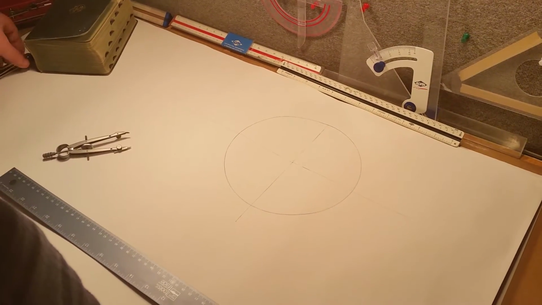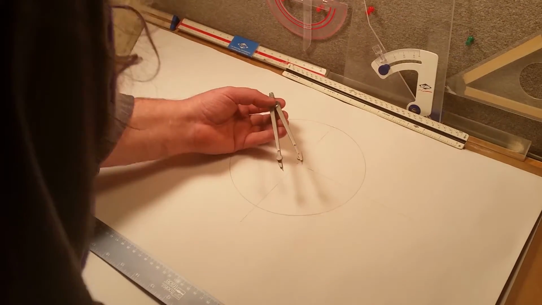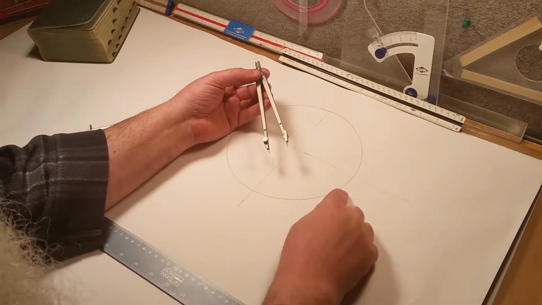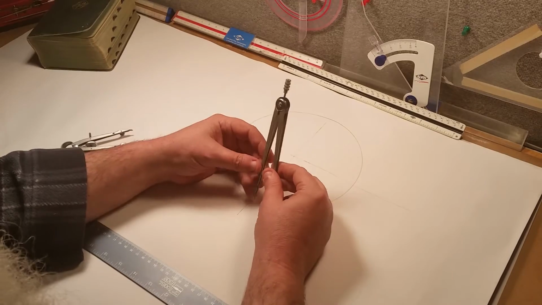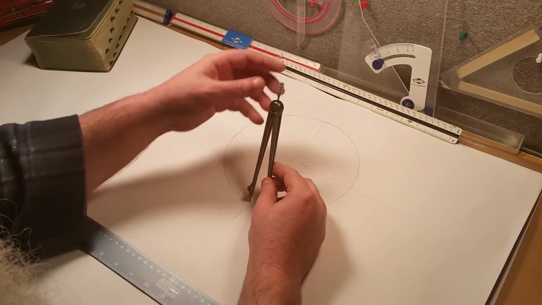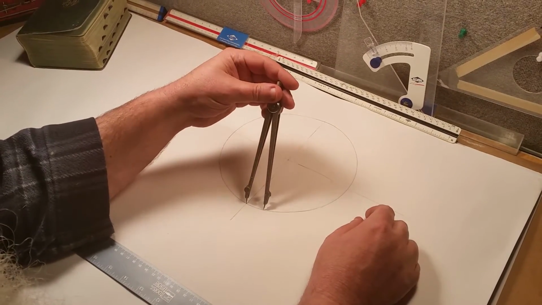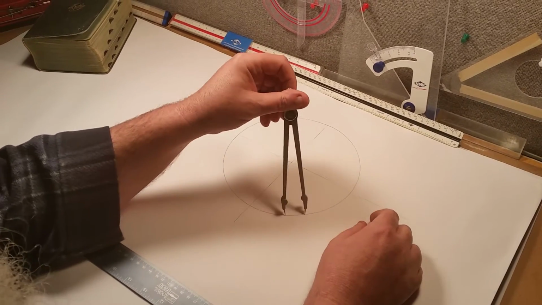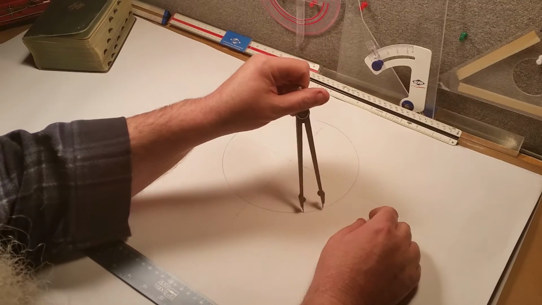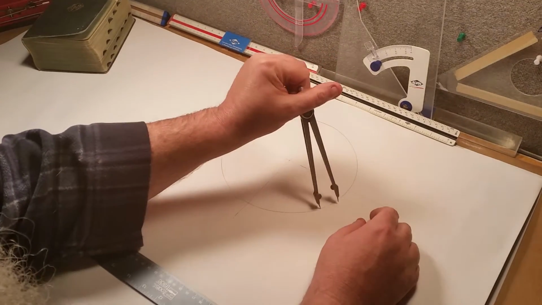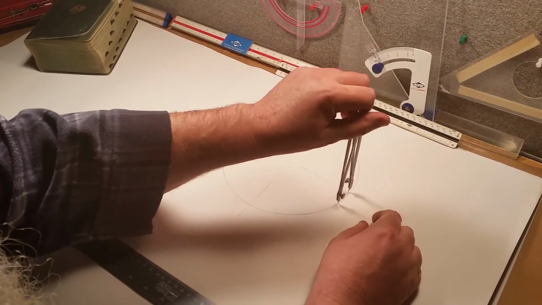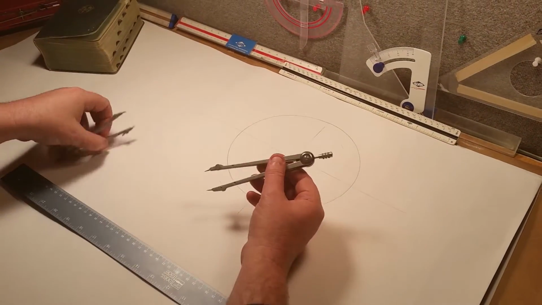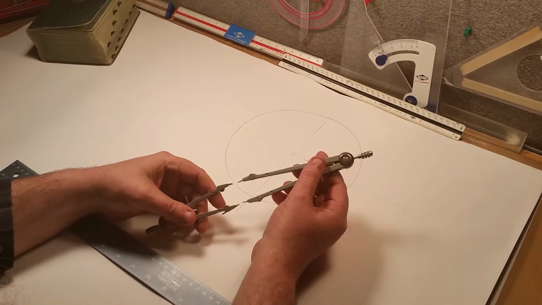Okay, so what I'm going to do is I'm going to take my dividers, okay, and I am going to divide this quadrant right here by 6. 1, 2, 3, 4, 5, 6.